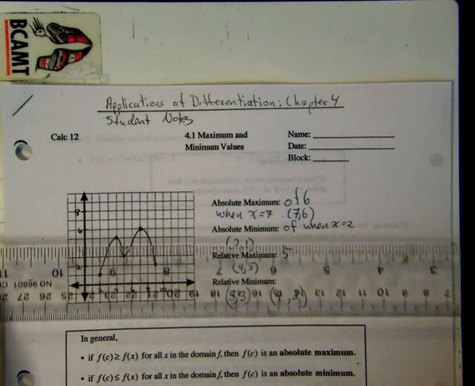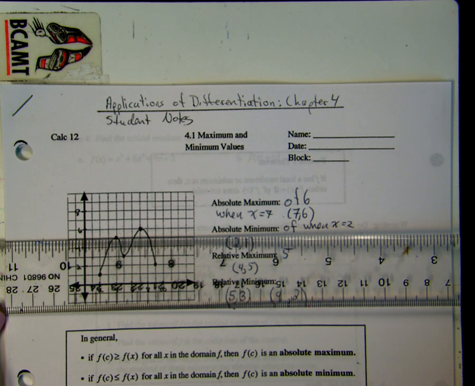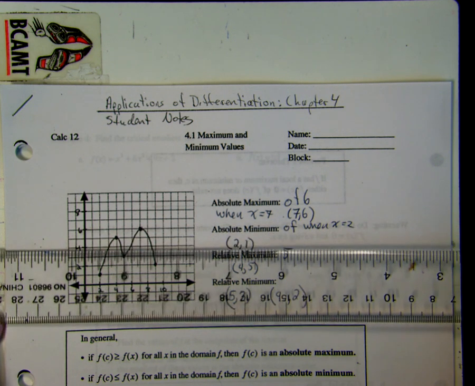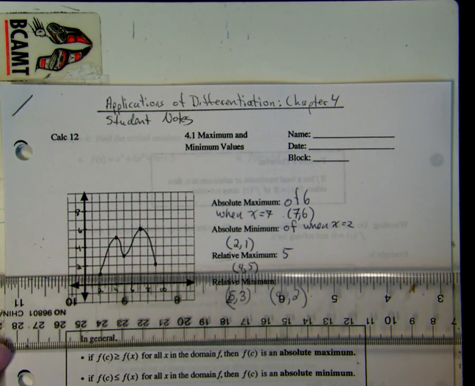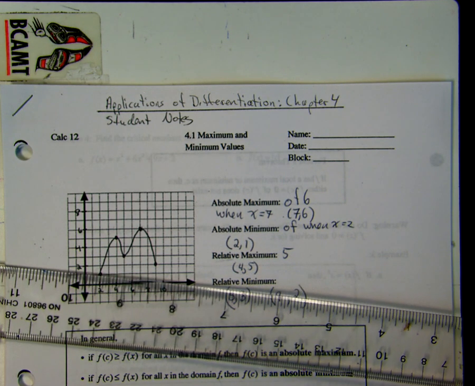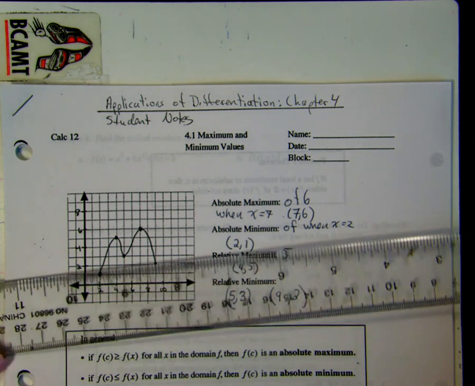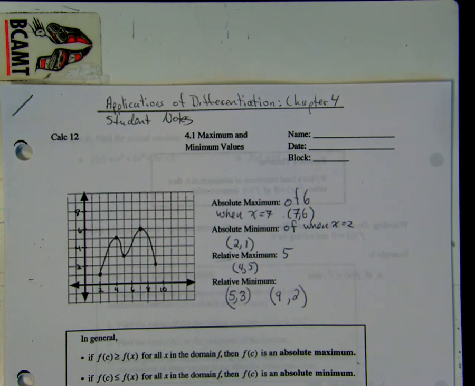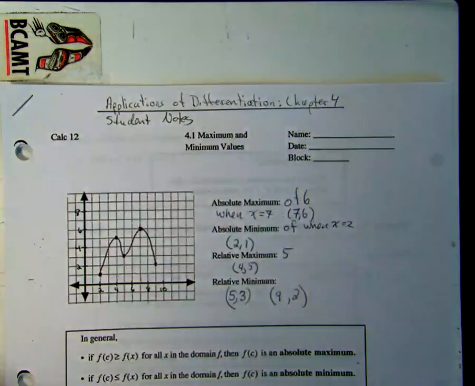What's a derivative? The slope of a tangent line to a curve at any point. What's the slope of the tangent line to the curve at that max? And at that one? And at that one? And at this one? It's actually not defined. And at this one? It's actually not defined. So when you are at a max or a min, it seems like that's what's going to happen. You're going to have a derivative that is either 0 or undefined. We will call those critical numbers.